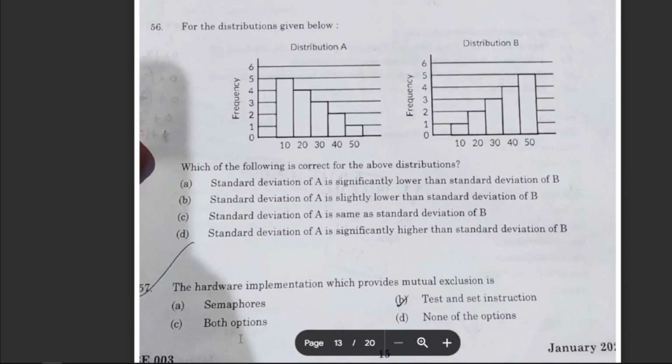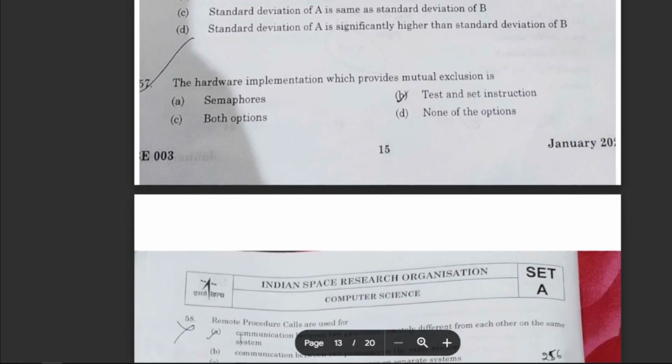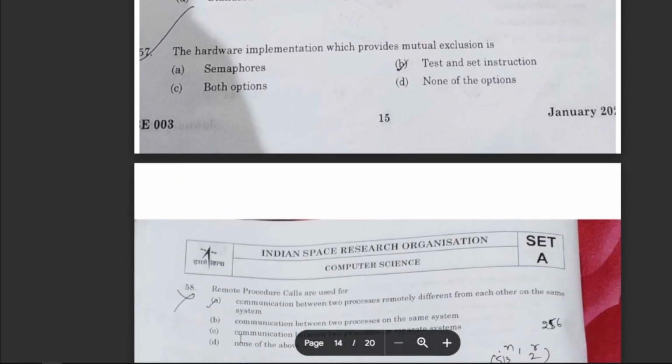Now 56 is, for the distribution given below, which of the following is correct for the above distribution? If you solve this you will get the answer as C, that is standard deviation of A is the same as standard deviation of B. Now 57, the hardware implementation which provides mutual exclusion is what? So for 57 our answer is B, that is the test and set instruction provides mutual exclusion for the hardware implementation.